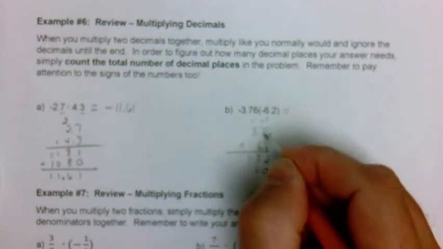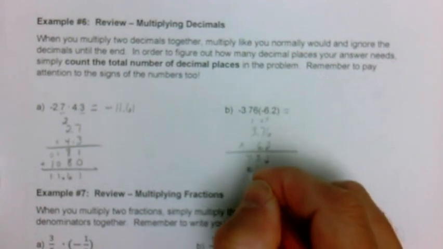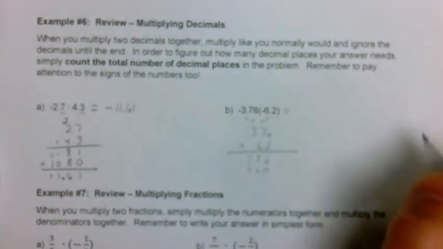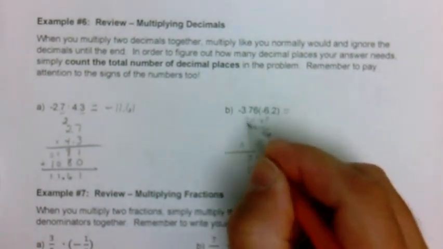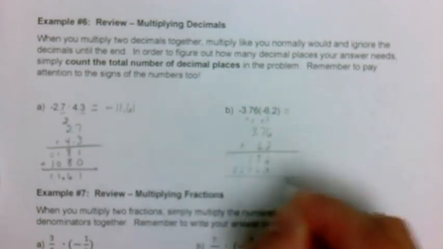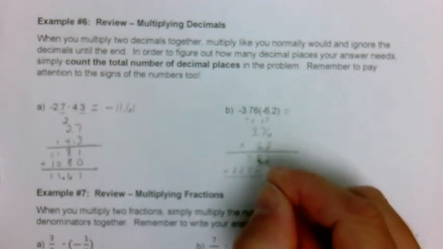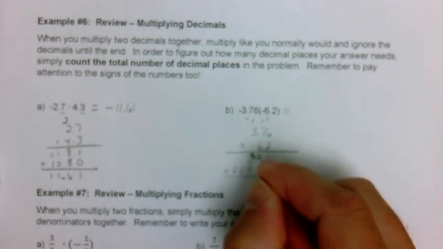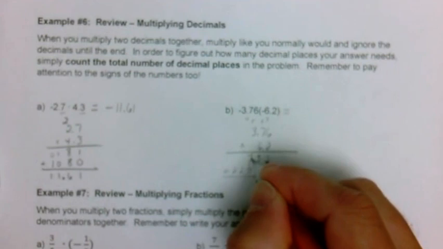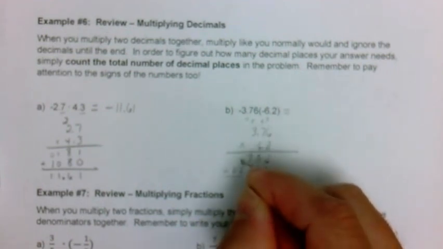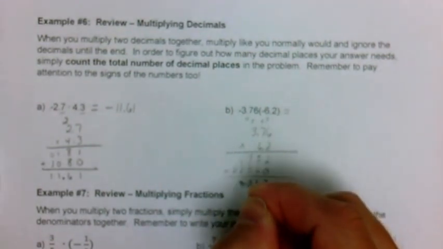6 times 7 is 42, plus 3 is 45, carry a 4. 6 times 3 is 18, plus 4 is 22. And now we'll add these together. 2 and 0 is 2. 5 and 6 is 11, carry a 1. 1 plus 7 is 8, plus 5 is 13, carry a 1. 1 plus 2 is 3, and bring down that 2.